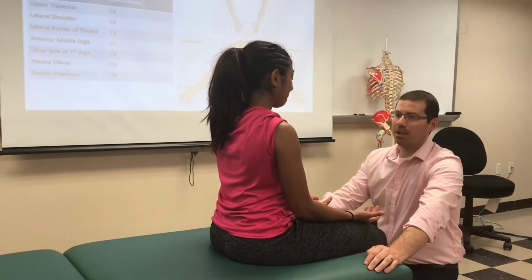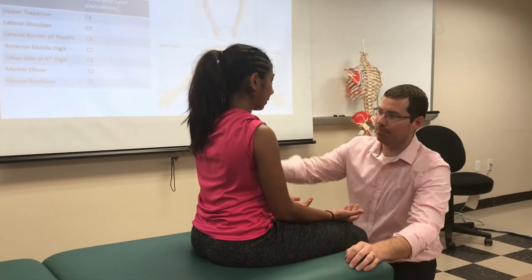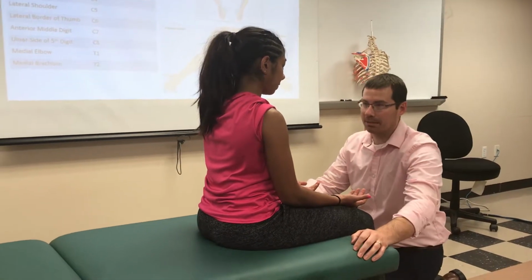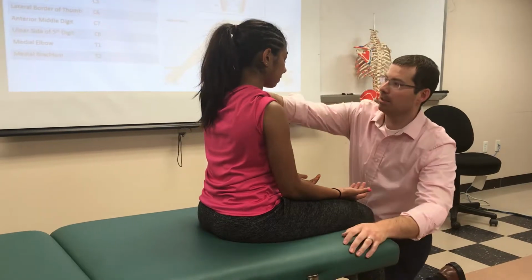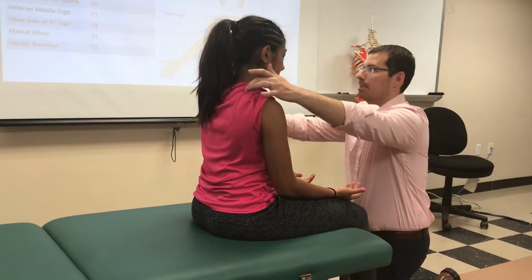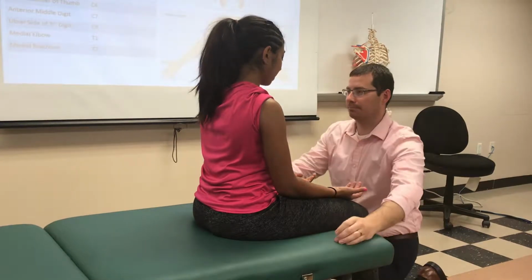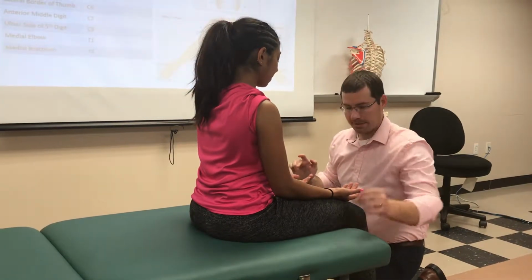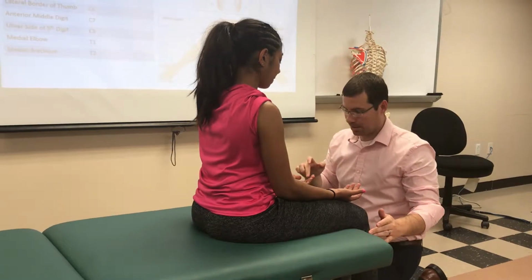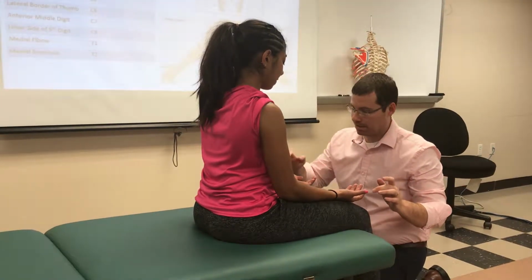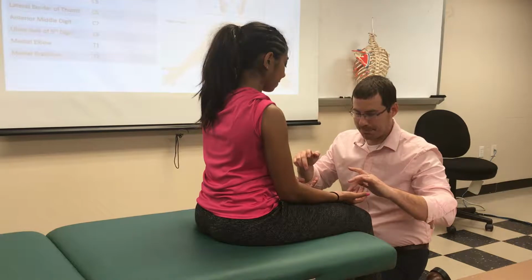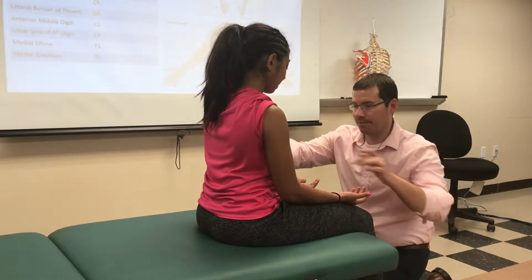Okay, eyes closed. You always do this on direct skin, but just for the sake of C4, I'm going to go not on direct skin. Does this feel the same as this? Does this feel the same as this? Okay. Does this feel the same as this?